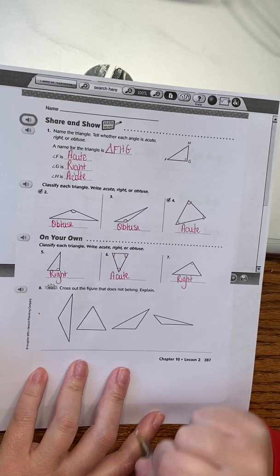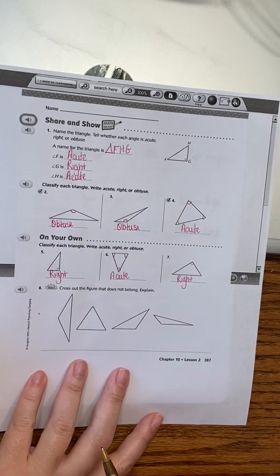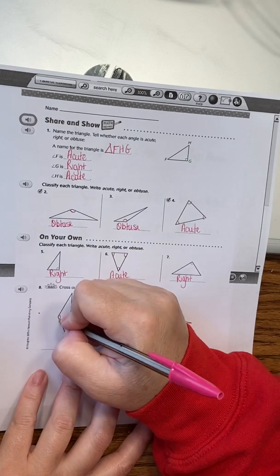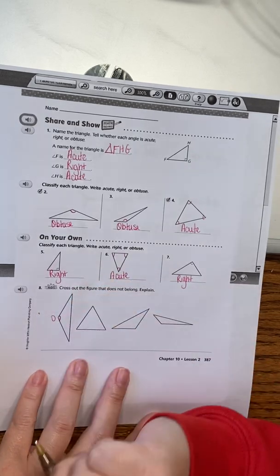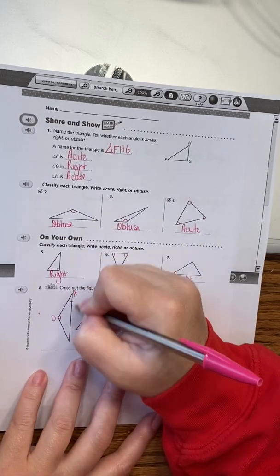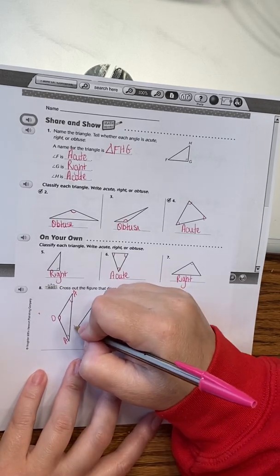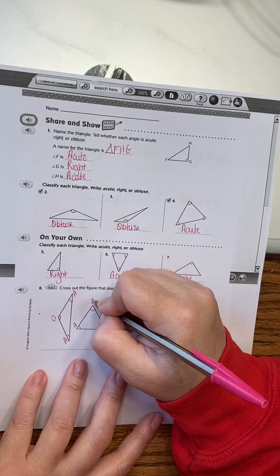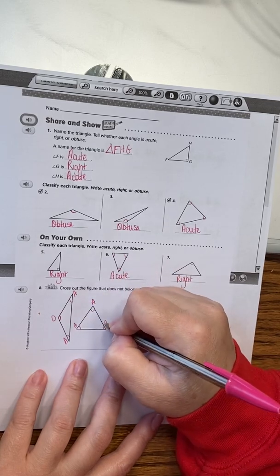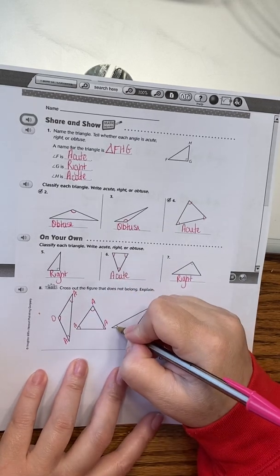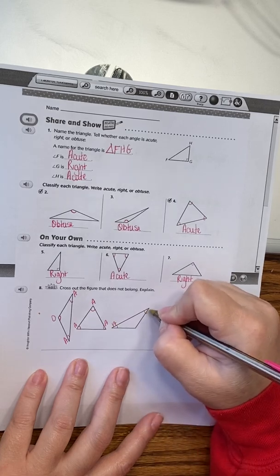Okay? And it says, cross out the figure that does not belong and explain. Well, we can explain it by labeling all the angles. Let's label this angle. This is a wide angle, so it's obtuse. This is acute. This is acute. This angle is small. That's acute. That's acute. That's acute. This one's acute. So is this one.